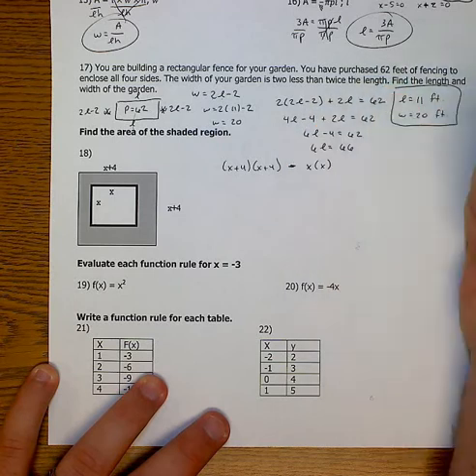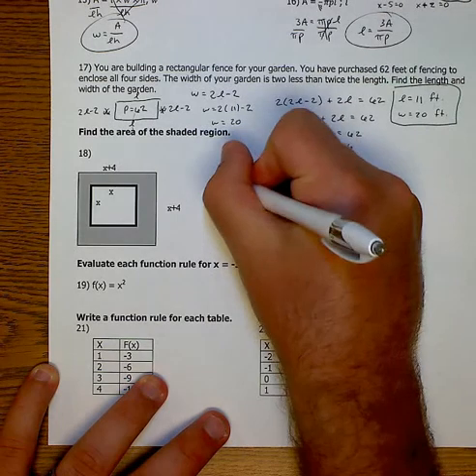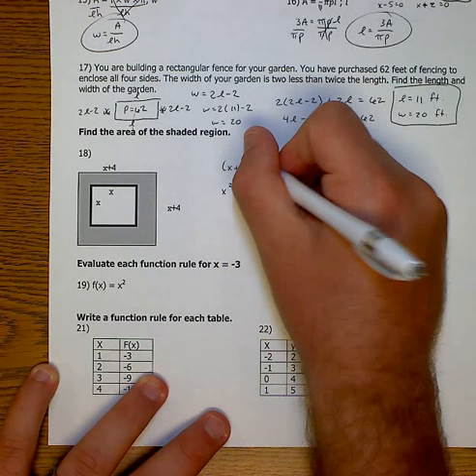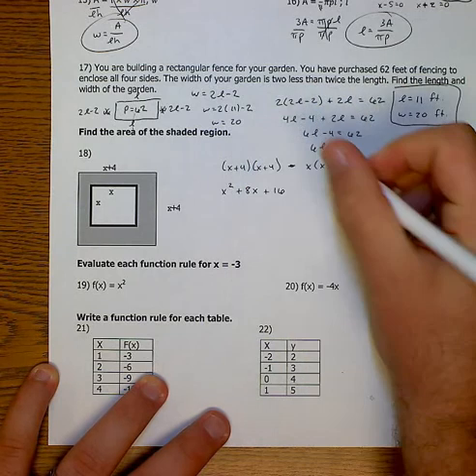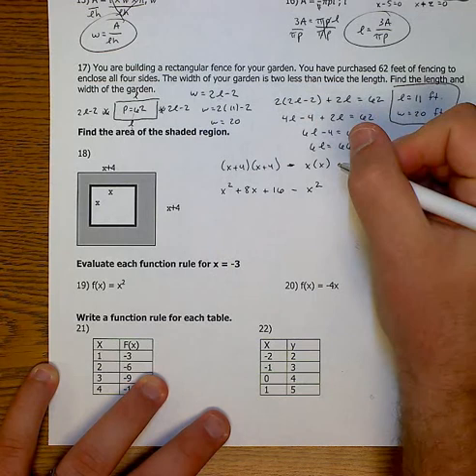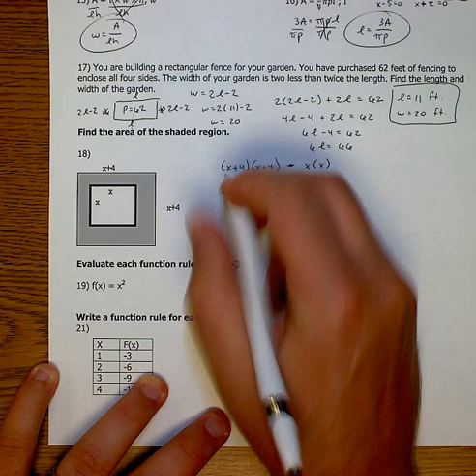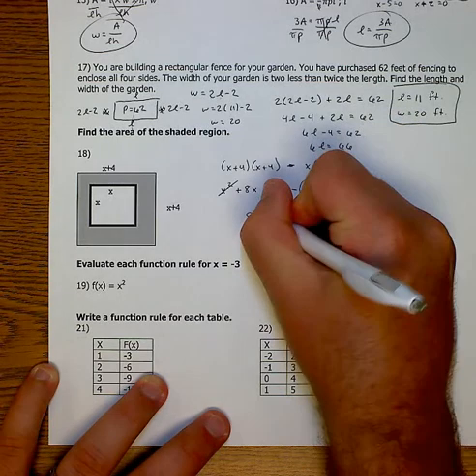So I'm going to have to FOIL this. So x times x, x squared, plus 4x plus another 4x, that's 8x. 4 times 4, 16. Minus, well, x times x is just x squared. So it actually works out pretty nicely. X squared minus x squared, those cancel, and I'm left with 8x plus 16, and I'm done.